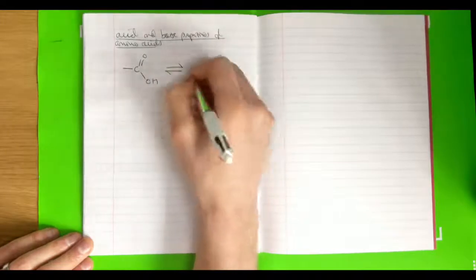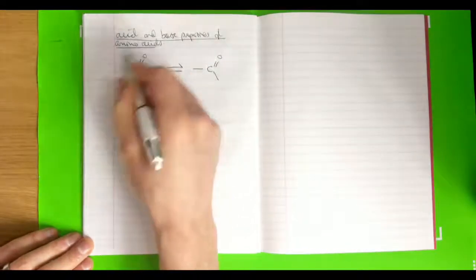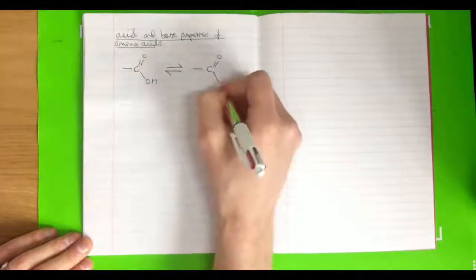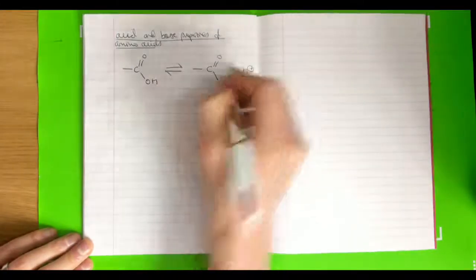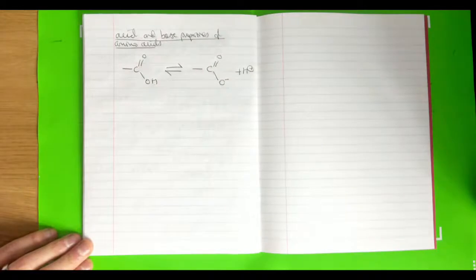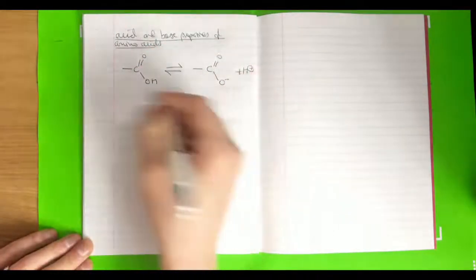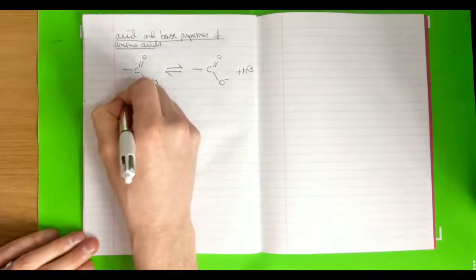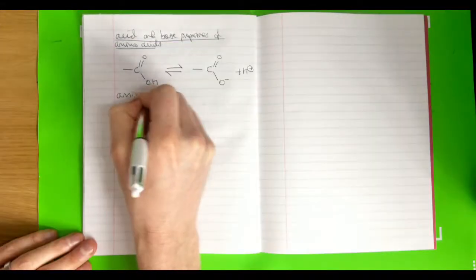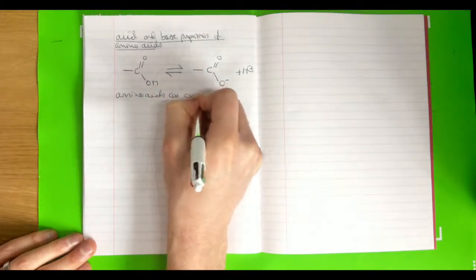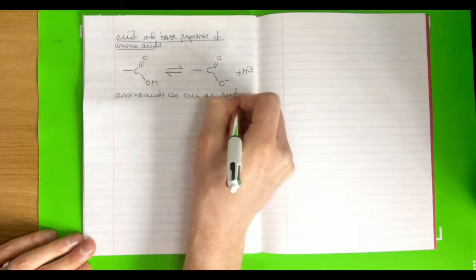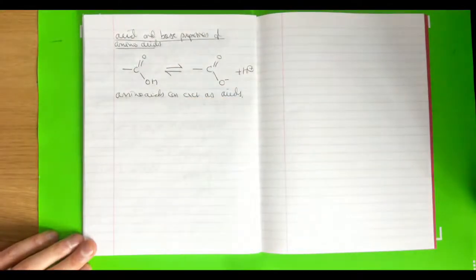What's generally found though is an equilibrium here. Remember, this is a weak acid. Carboxylic acids are weak acids. There we go. So the carboxylic acid can lose a proton. It can essentially act as an acid. Here, the amino acid is acting as an acid. That's how they do that.